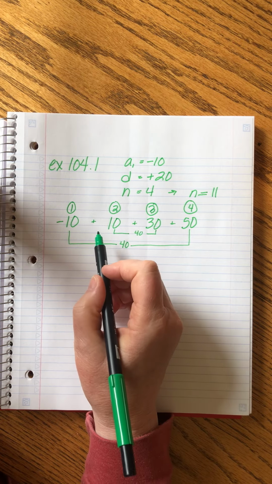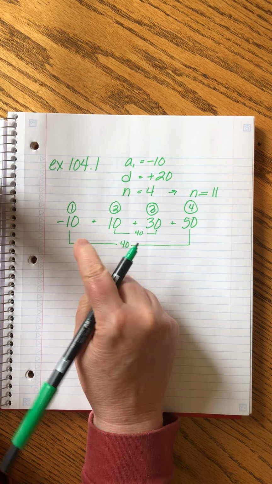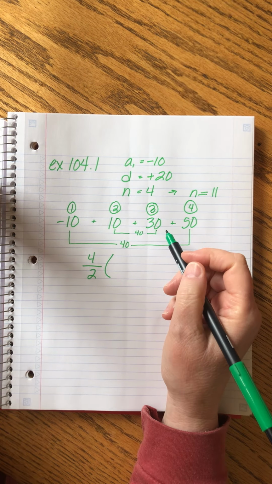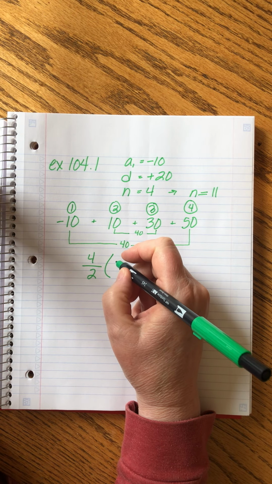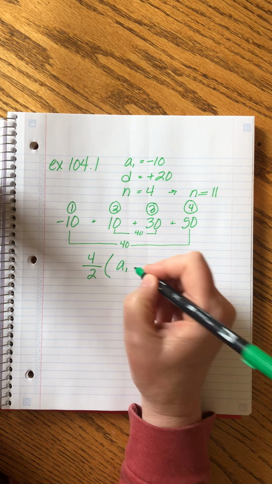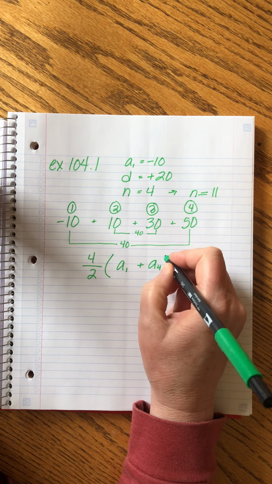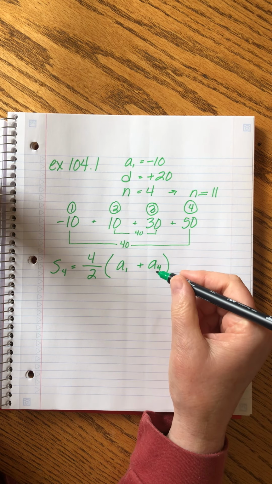So we know that the way to get the total for this one, which honestly I wouldn't mind adding in my head, and we'll do that to check our answer, is we take the number of terms that we have, which is 4. We divide it by 2 because we're making them in pairs. And then we multiply that by the value of one of the pairs, which is the first, a sub 1, plus the last, which in this case is a sub 4. So that's how we would find the total.